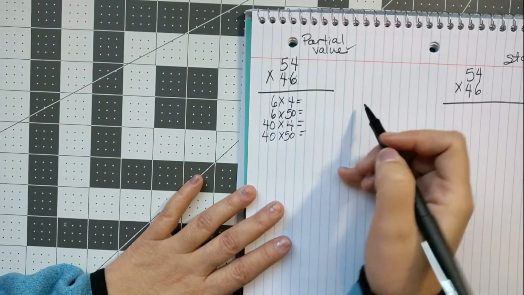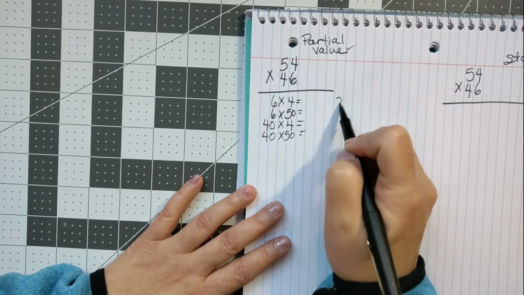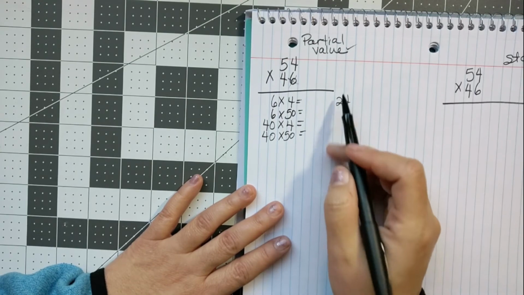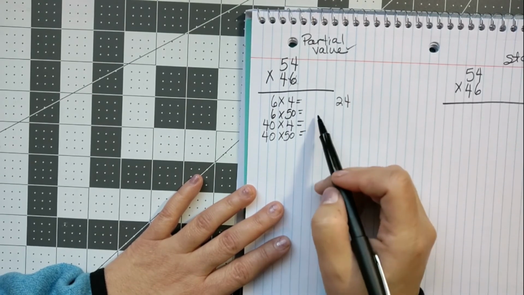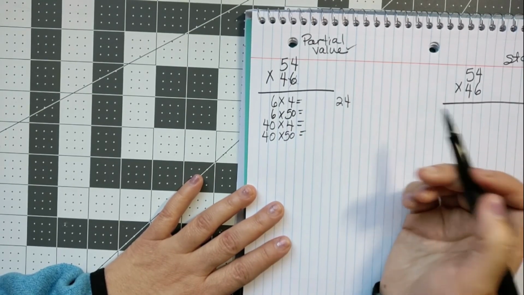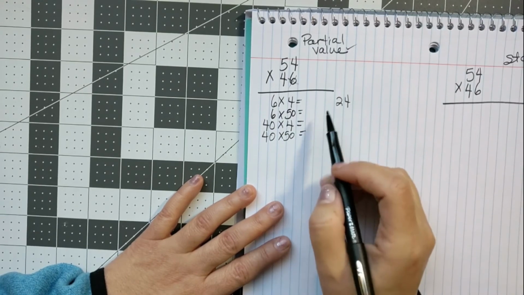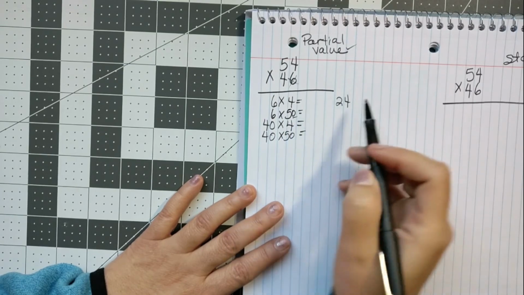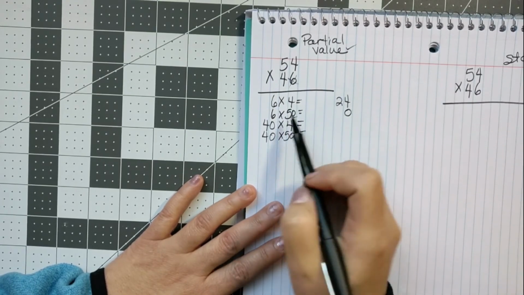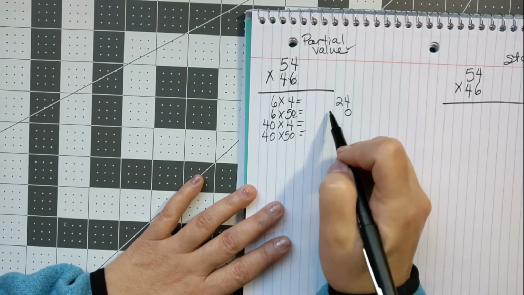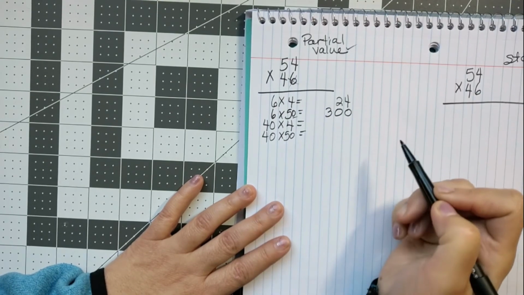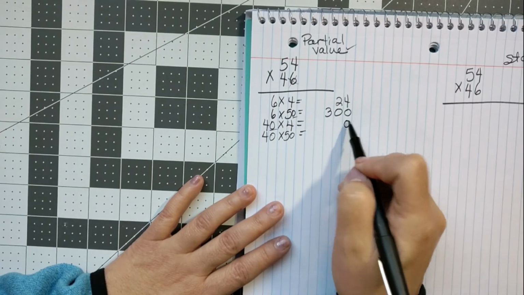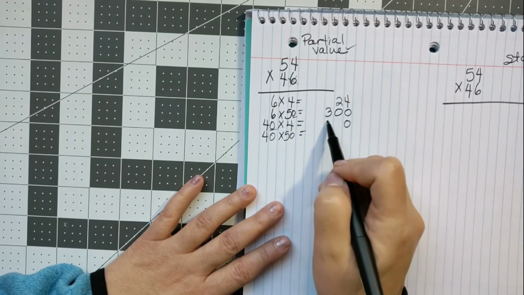6 times 4 is 24, and we're going to write it off to the side to leave some room in case we have hundreds, thousands, and maybe possibly even 10,000s. We don't know. Okay, so that's 24. Then we have 1 zero, so put our 0 down. And then 6 times 5 is 30. Okay. Here we have 1 zero, so put our 0 down. And then 4 times 4 is 16.